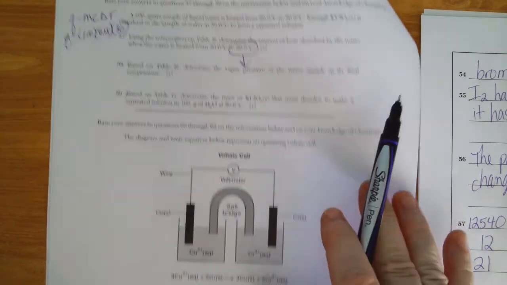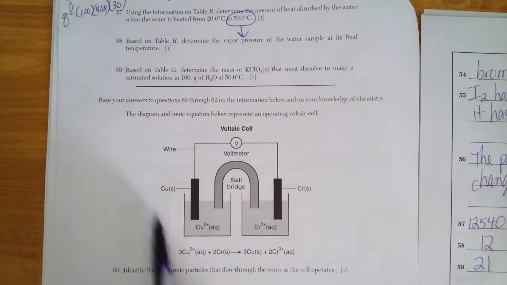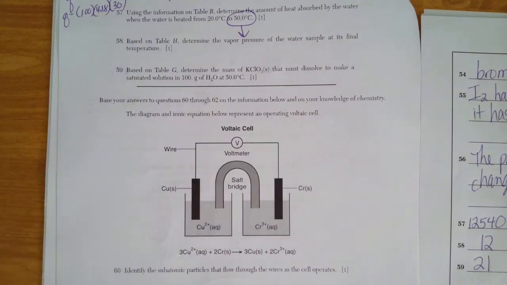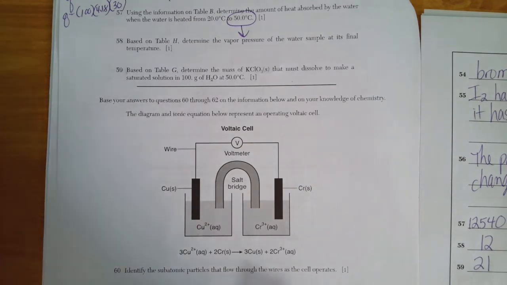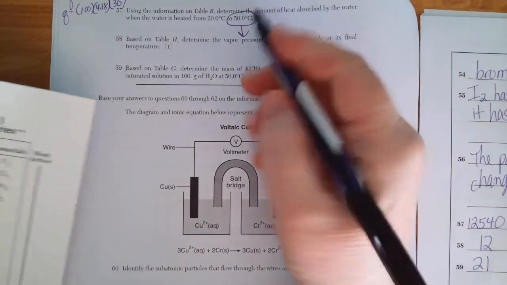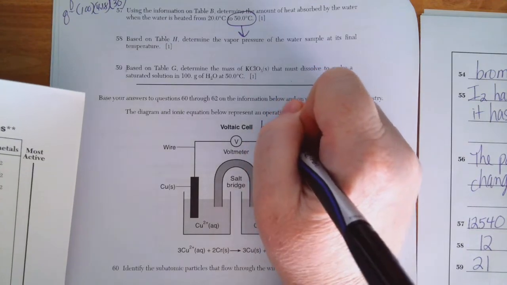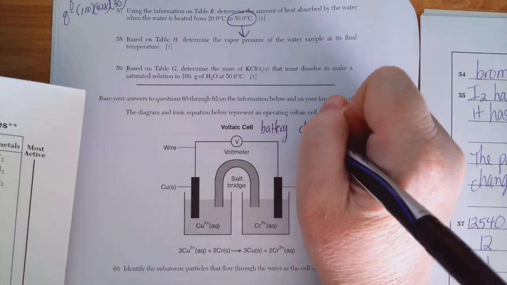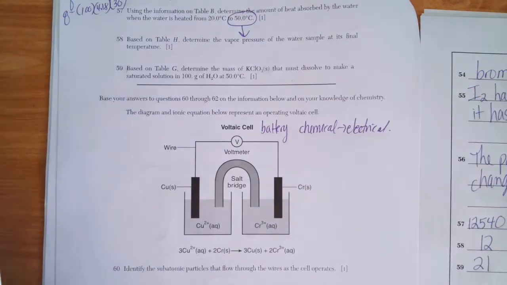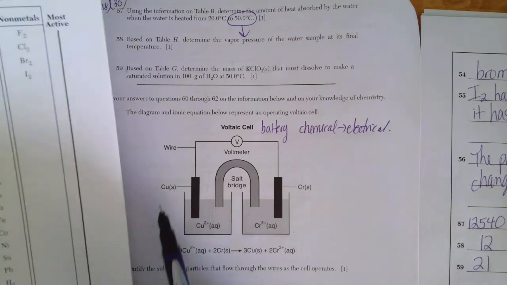Okay. All right, now we're on to the next question set, and that has to do with an electrochemical cell. So let's just figure out some information about this electrochemical cell before we even go to the questions. This is my suggestion. So my two metals are Cu and Cr. So I look at table J. It says a voltaic cell, which is a battery, and this takes chemical energy and converts it into electrical energy. All right. So Cu and Cr.